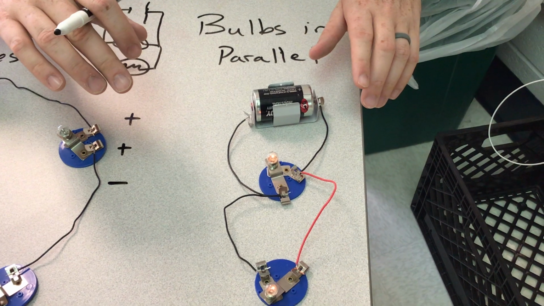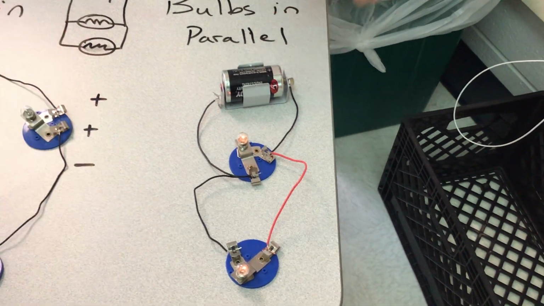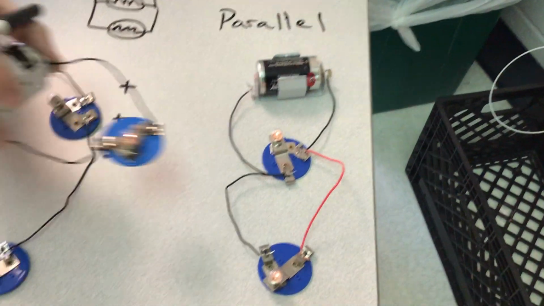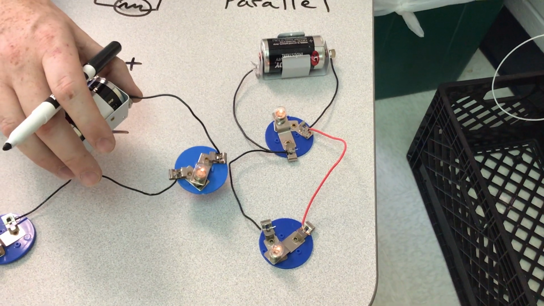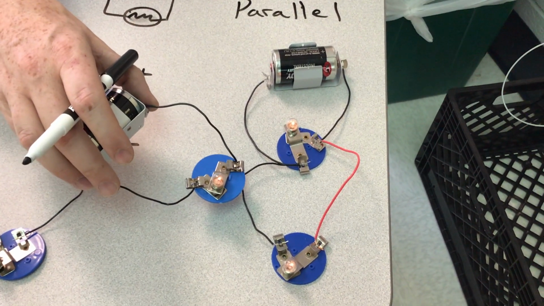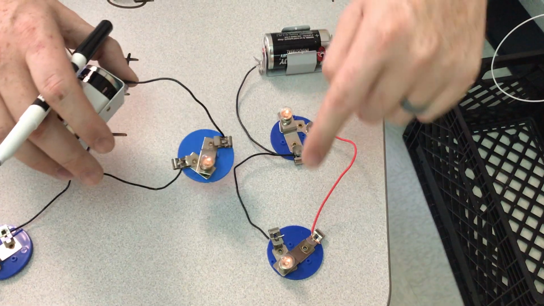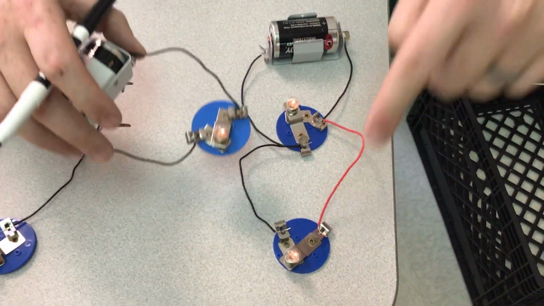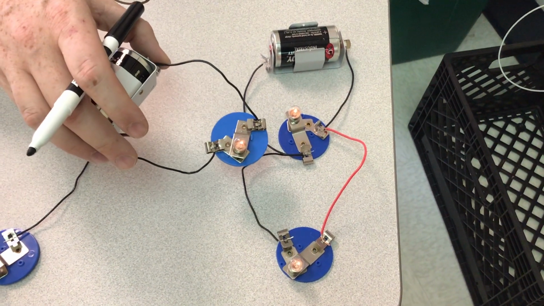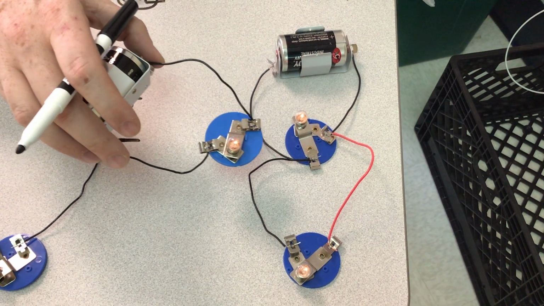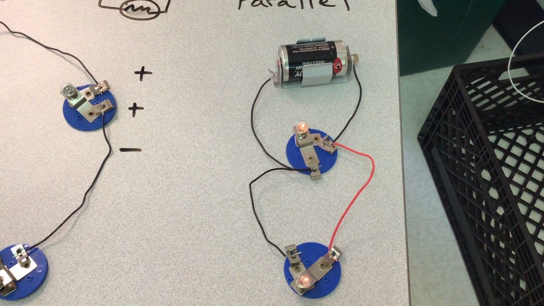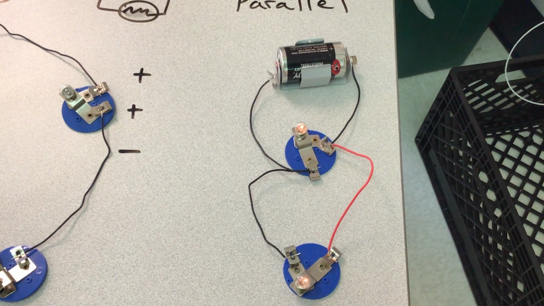Whoa. Now, I don't know if you notice, but that's the same brightness as our standard. But not only do we have one, but two lights at the same brightness of our standard. That's pretty cool. So what in the world is going on here?